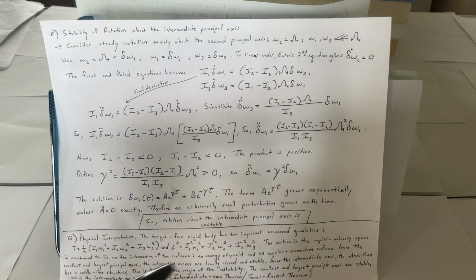And the motion in the angular velocity space is constrained to lie on the intersection of the two surfaces, an energy ellipsoid and an angular momentum surface. And then right here we have near the smallest and largest principal axes, the intersection curves are locally closed and stable.